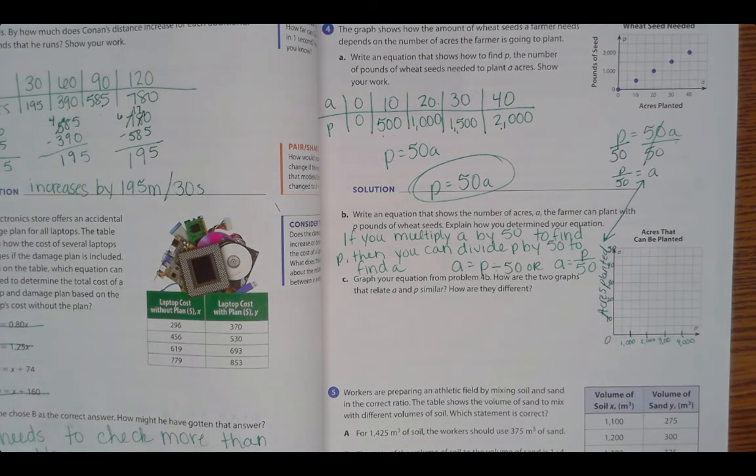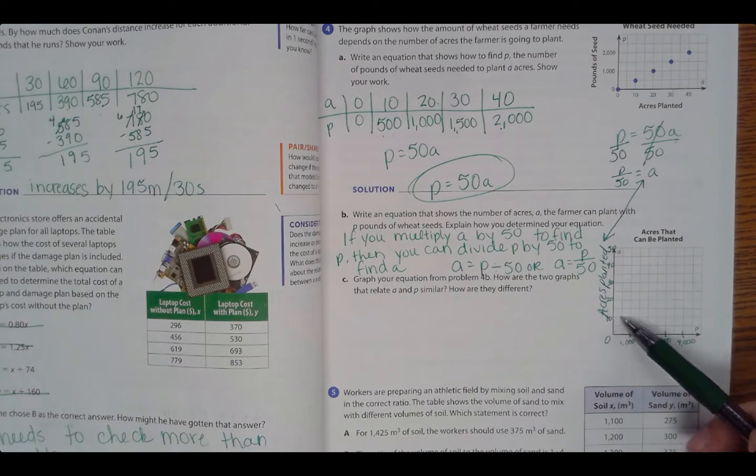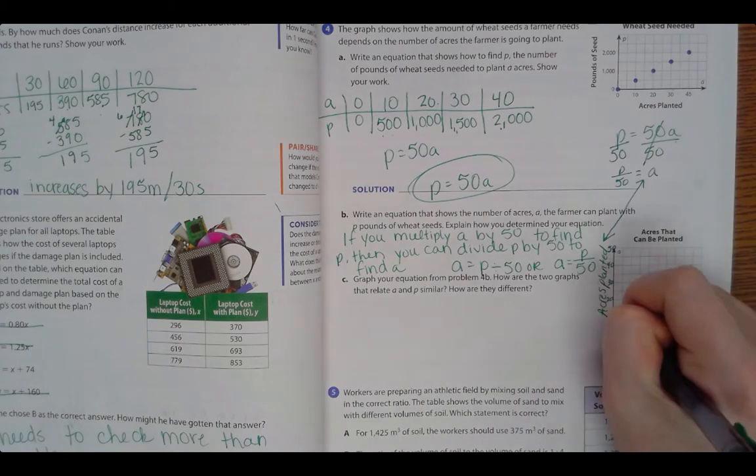All right, so if you multiply A by 50 to find P, you can divide P by 50 to find A. So P divided by 50 to find A. So 500 divided by 50 gives me 10.